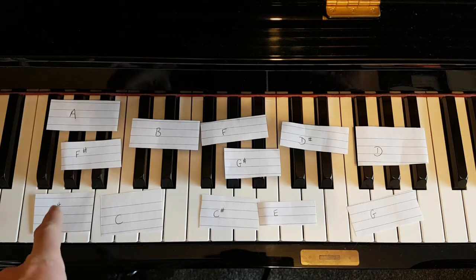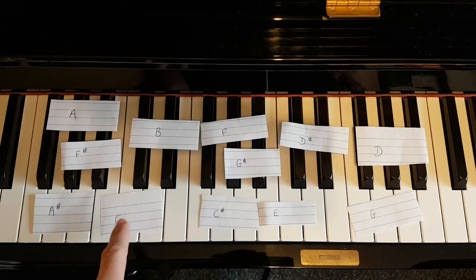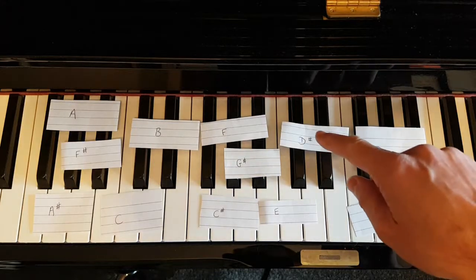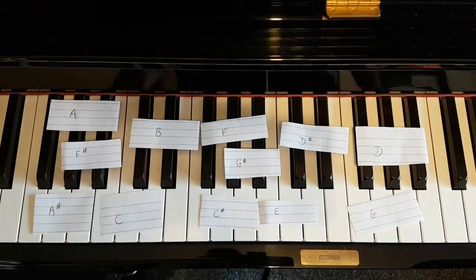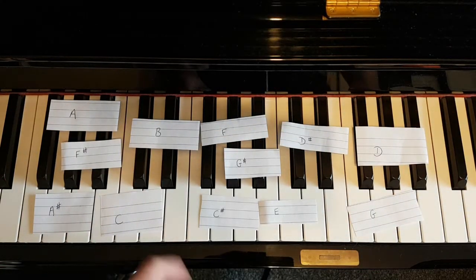So what I've done, I've written down all the 12 letters on a keyboard. So I've got C, C sharp, E, G, D, D sharp, G sharp, F, B, F sharp, A. So it's all the letters, yeah? I'm just showing you that I've done them. And I put them on the keyboard.